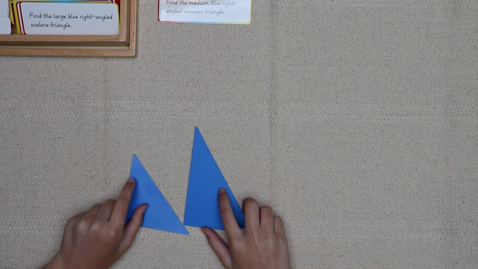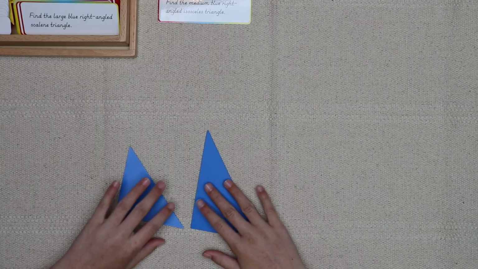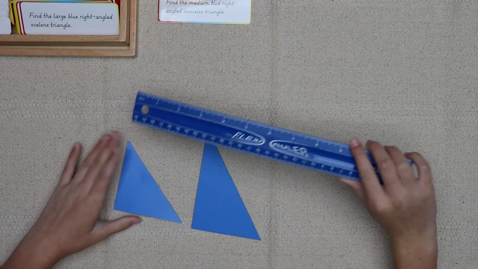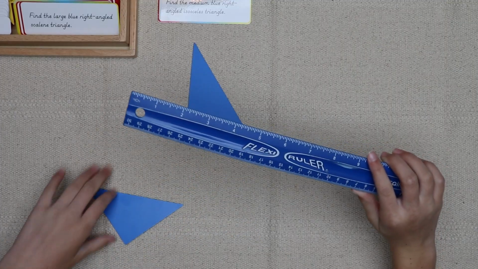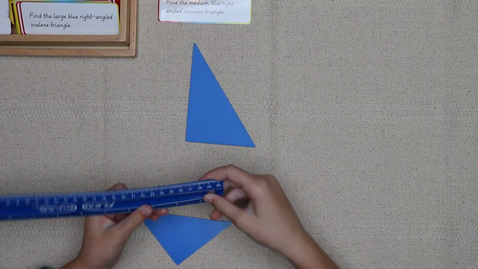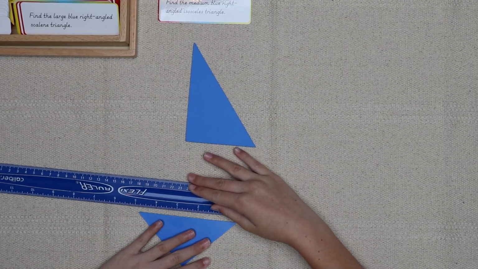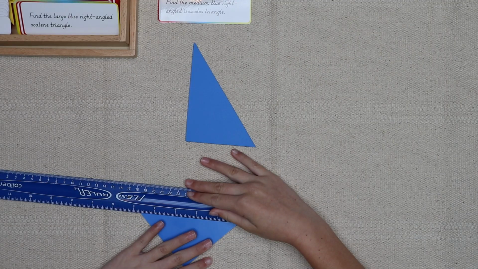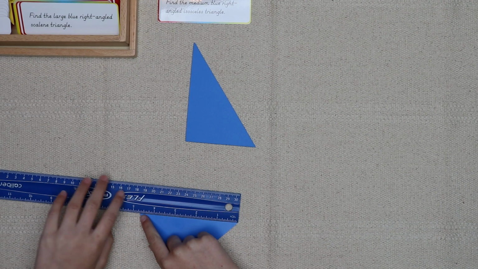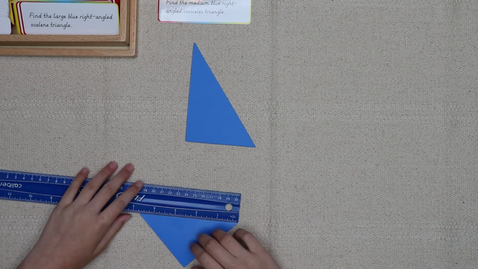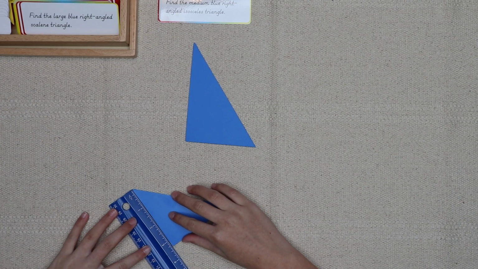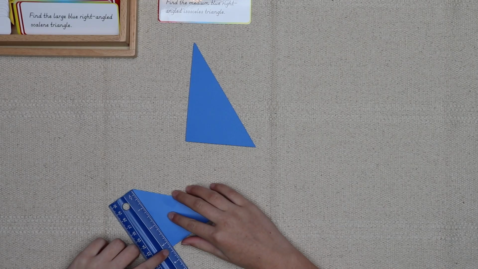She now has two medium blue right-angled triangles. The next step is to test the triangle sides. We are looking for isosceles, which means two sides the same. She uses a ruler to measure each triangle side. Your student will need some introduction to basic length measurements to successfully complete the investigation of triangle sides.